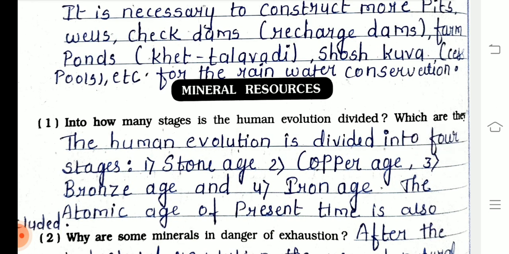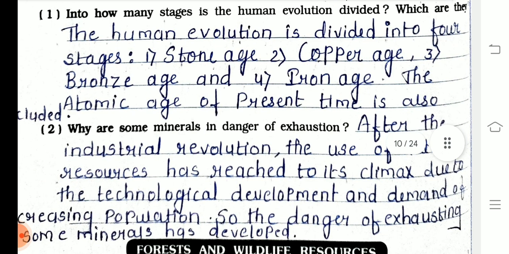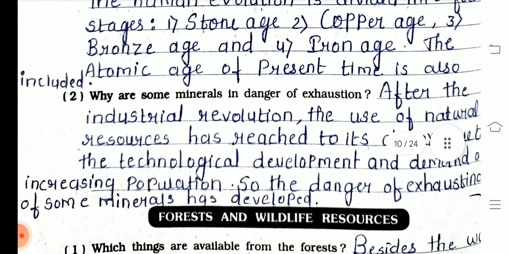First one, into how many stages is human evolution divided? Which are they? Human evolution is divided into 4 stages: Stone Age, Copper Age, Bronze Age, and Iron Age. The atomic age of the present time is also included.